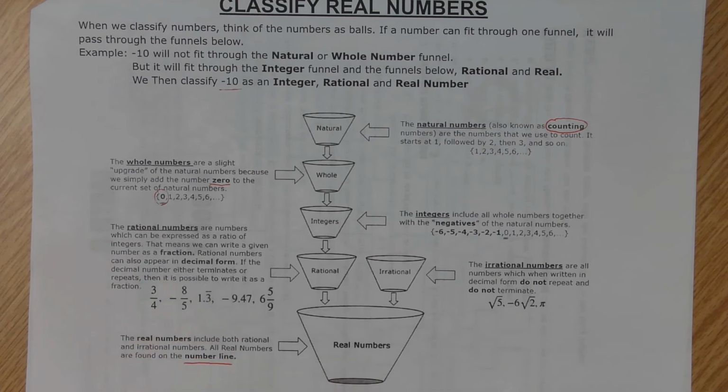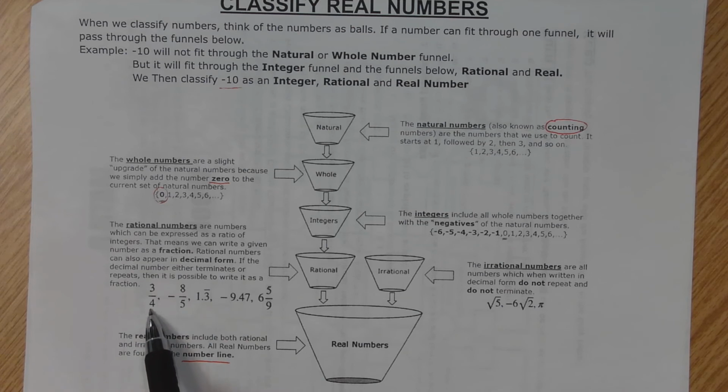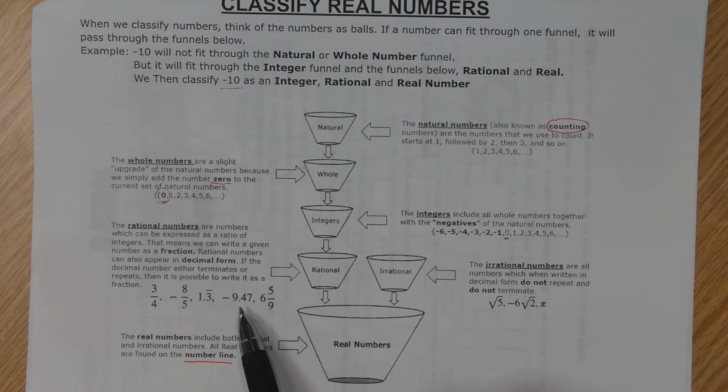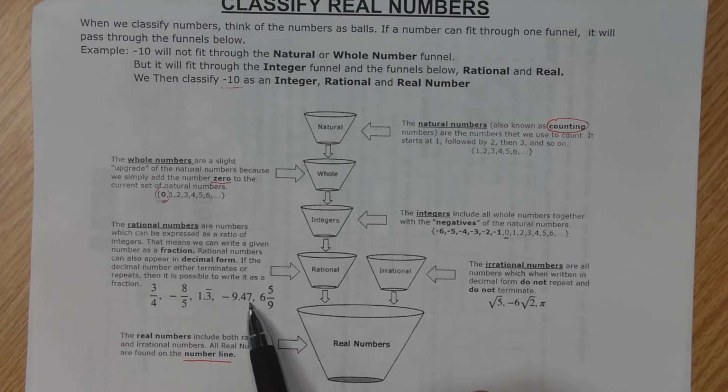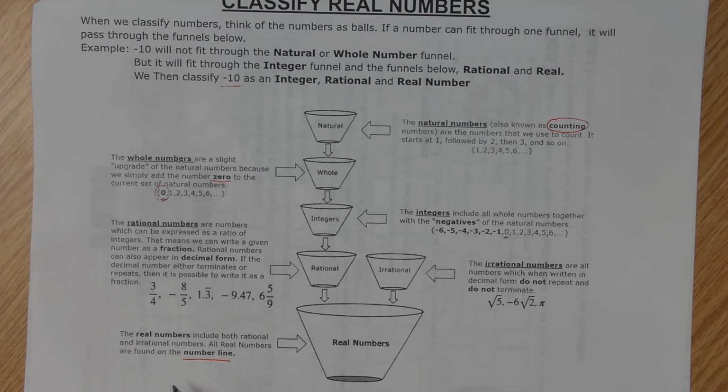Rational numbers are numbers that can be written as a fraction, like 3/4 and -8/5. So we have a fraction here, and an improper fraction, a positive and a negative. Either one of those is a rational number. Or a number that can be written as a decimal that repeats or terminates, or ends. So these ones here are rational numbers. Or if I have a mixed number that has a fraction in it, that's also a rational number.